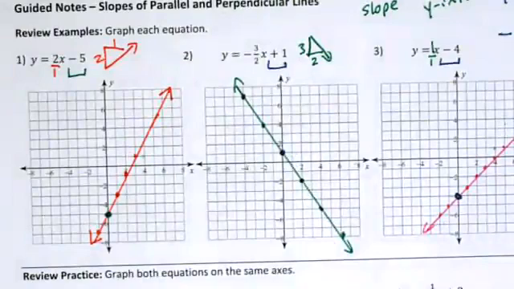Anybody want to weigh in on number 1 or number 2? Another explanation for number 2? Kind of similar to what she said, but also like on a hill, it'd be a more steady incline versus the second one where it'd be very steep.